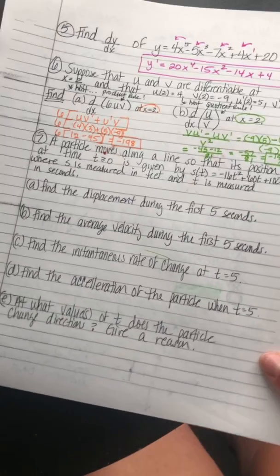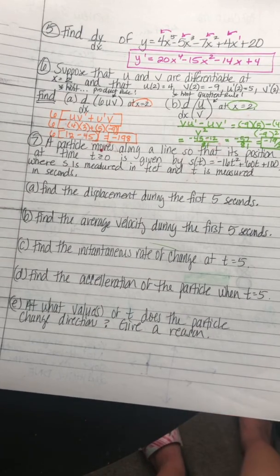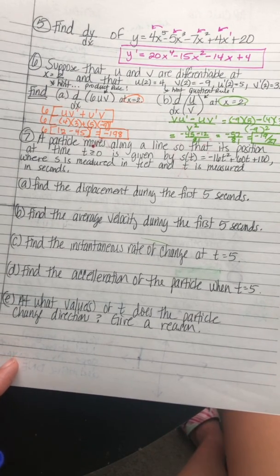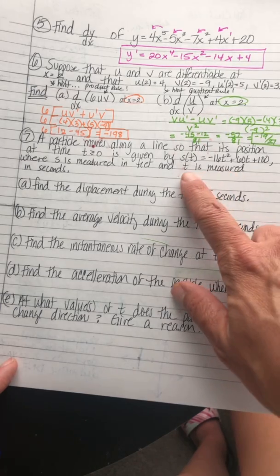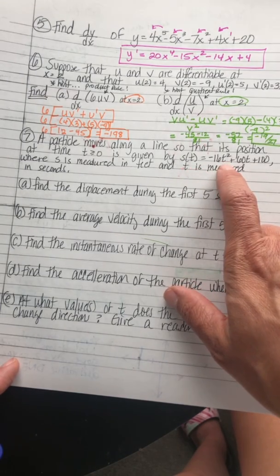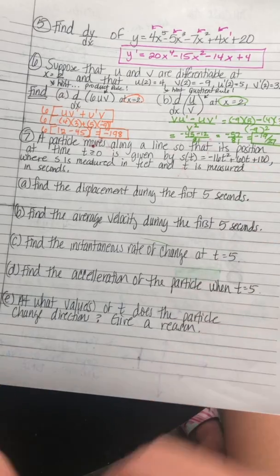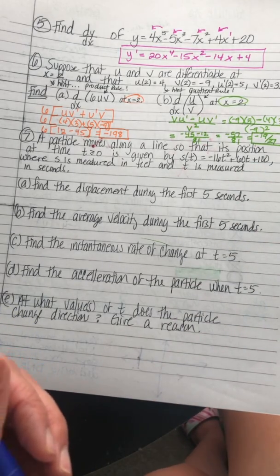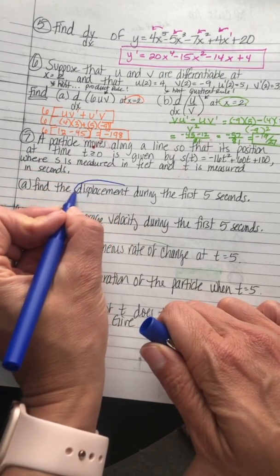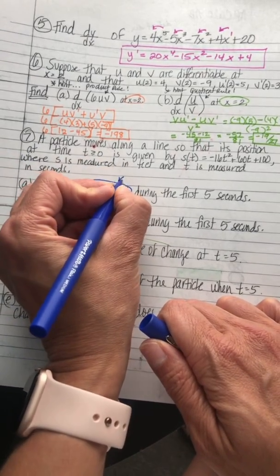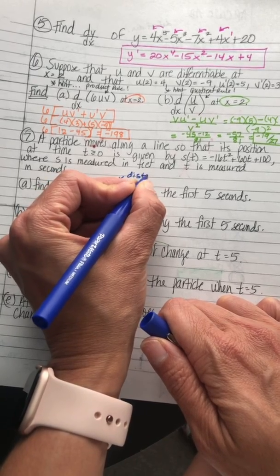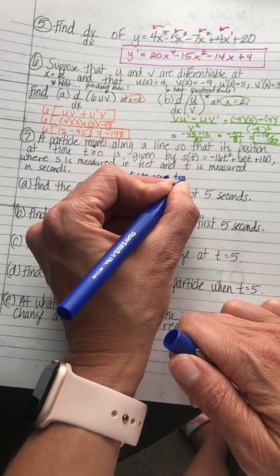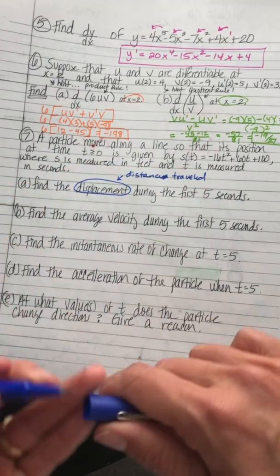Number 7. A particle moves along a line so that its position, where s is measured in feet and t is measured in seconds, is given by this. S of t equals negative 16t squared plus 60t plus 100. Find the displacement during the first 5 seconds. So anytime you see the word displacement, they're talking about the distance traveled. And I pointed that out in the notes also. I was about to spell that wrong.